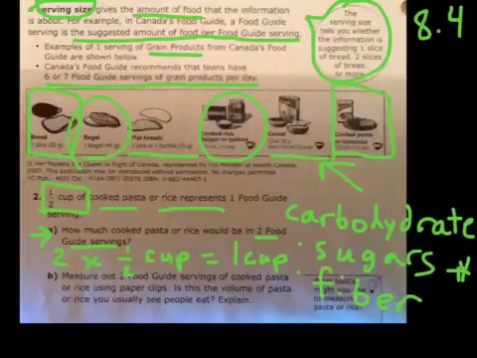So you need to know that, right? Because if you eat a cup of rice, you're actually having 2 food guide servings. And you know from up here, you only need 6 or 7 a day.